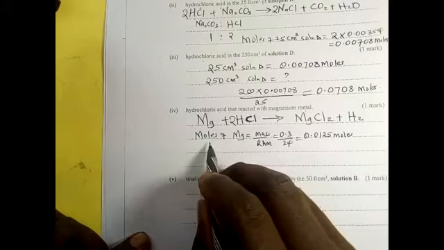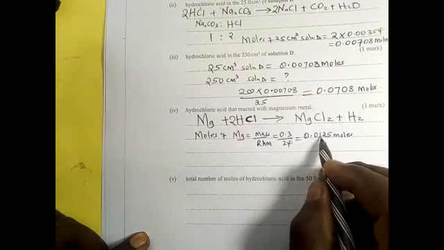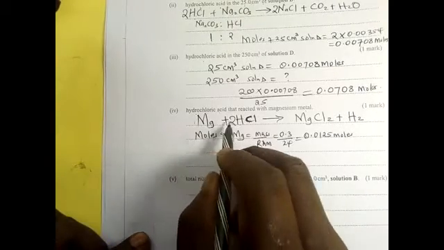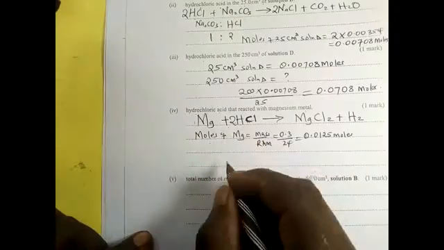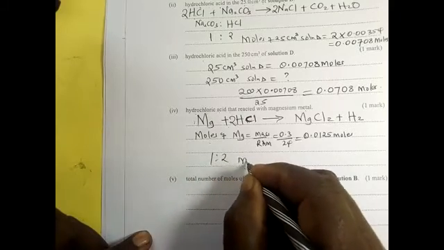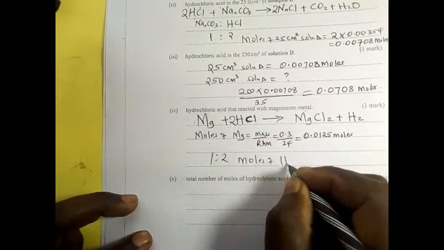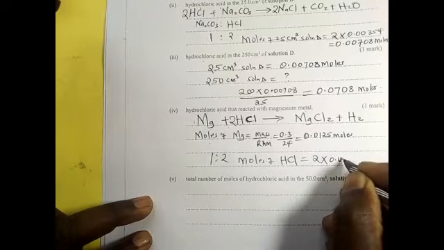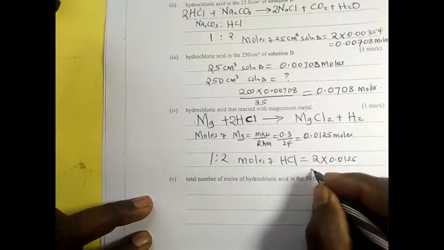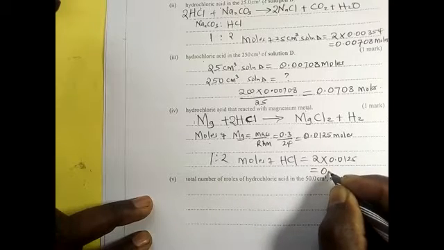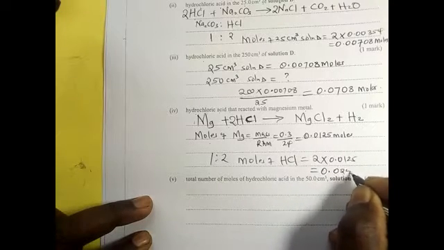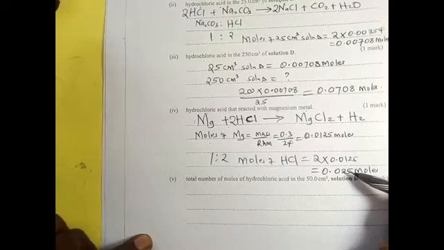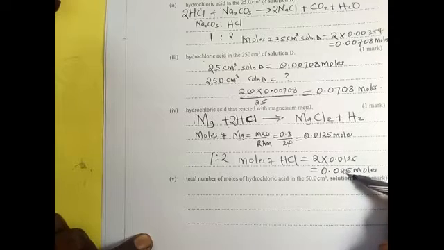It's balanced. So moles of magnesium is 0.0125. If the ratio is 1 to 2, what is the number of moles of HCl? Therefore, moles of HCl is equal to 2 times 0.0125, which is equal to 0.025 moles. So this is the number of moles of HCl that reacted with magnesium.